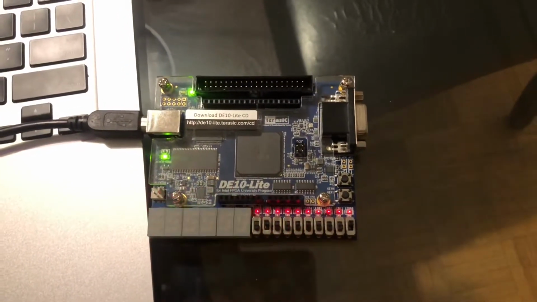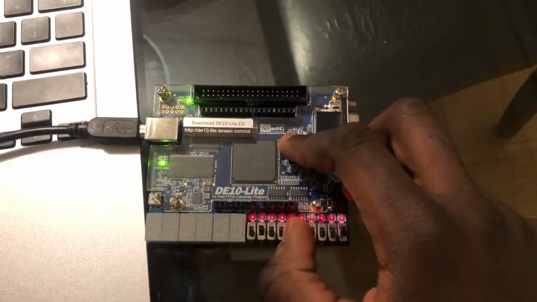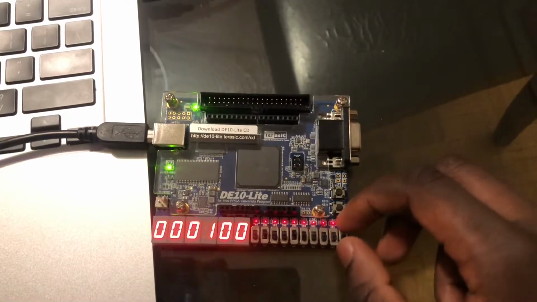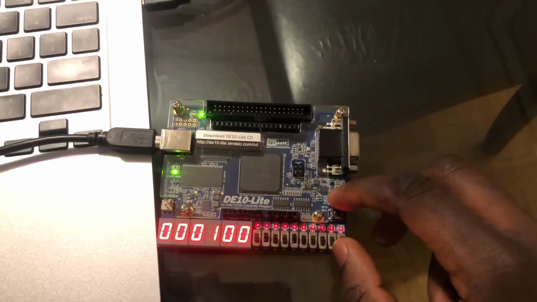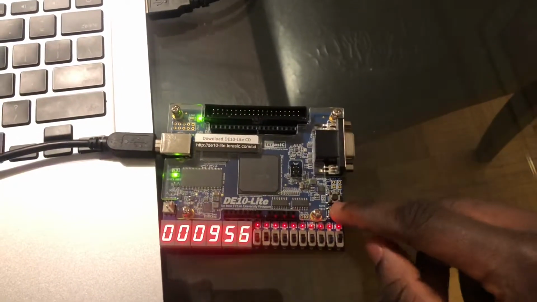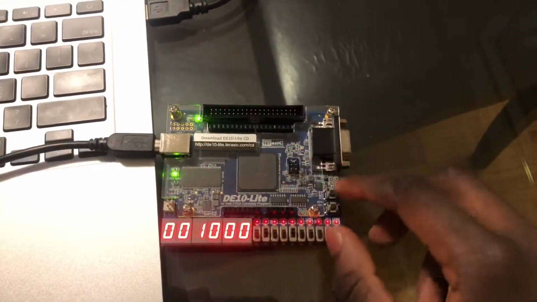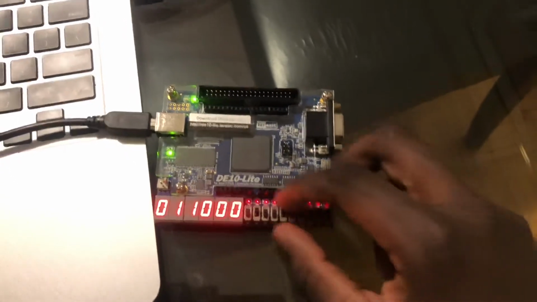And there it is. And we can also reset the timer in case we're unsatisfied with the time. So let's say we start the timer, but we want to reset it. We press the second button, and that resets the time, and we can start the process again.